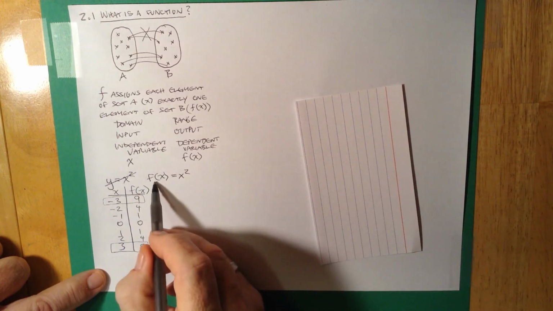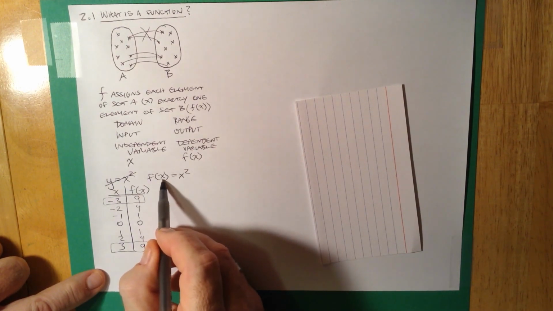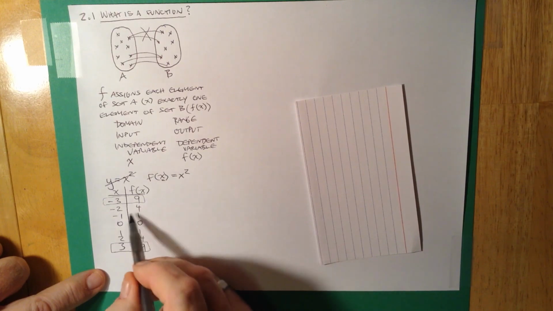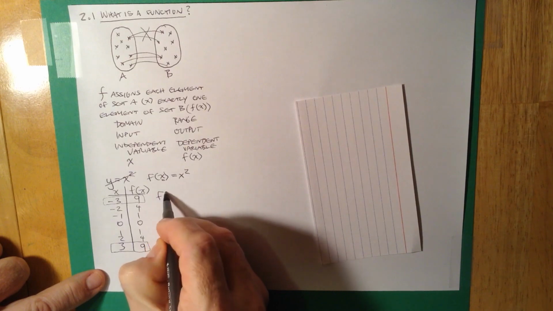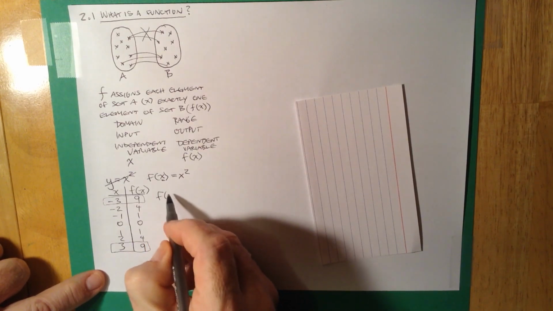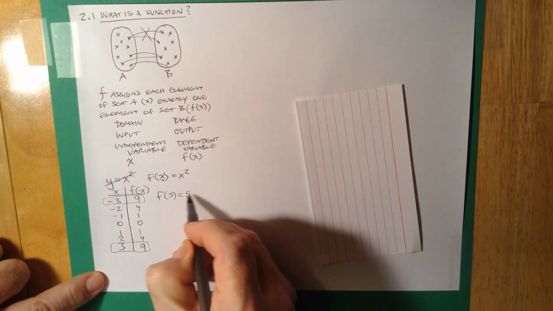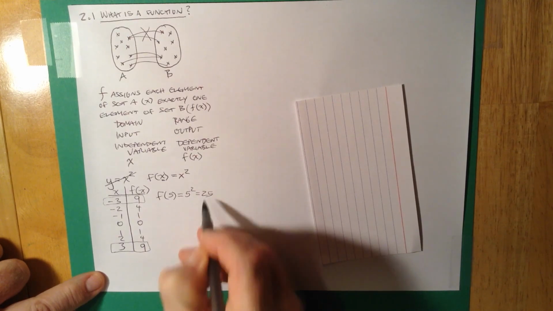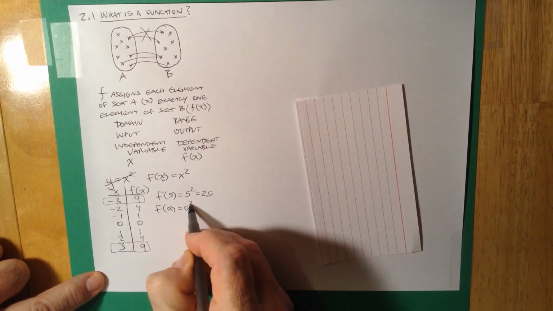Now, with this function f of x equals x squared, what this says is whatever the input value is, do this. Let me show you. So if the input is 5, then this is going to be 5 squared, which you know is 25. If the input was a, that would be a squared.